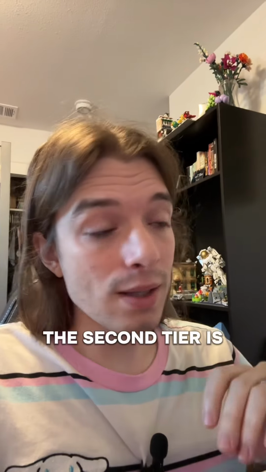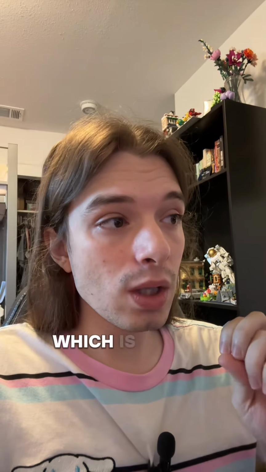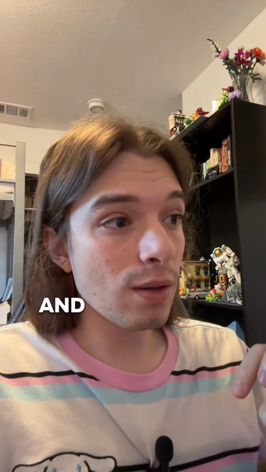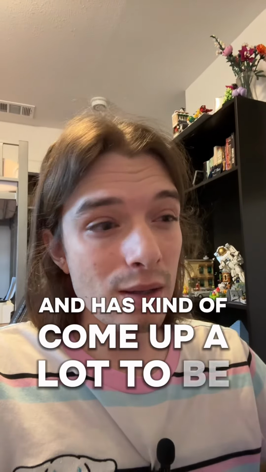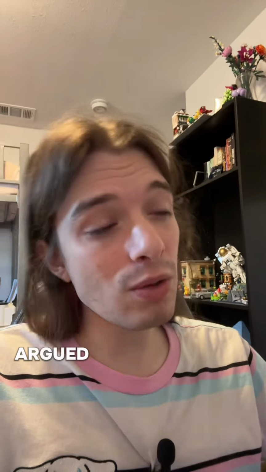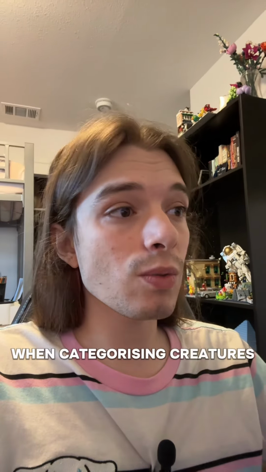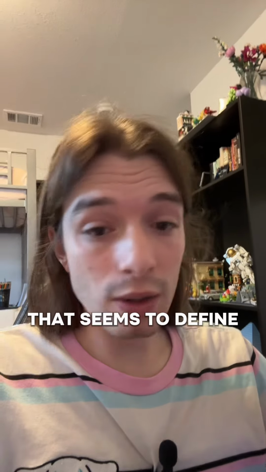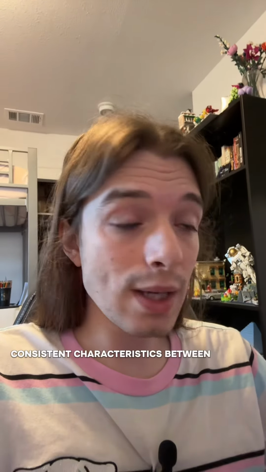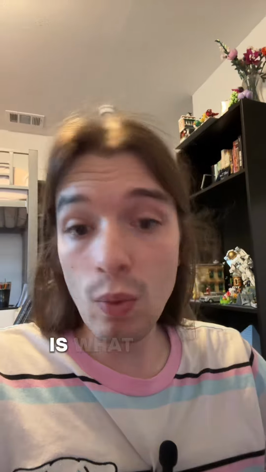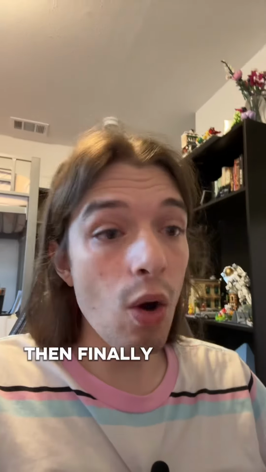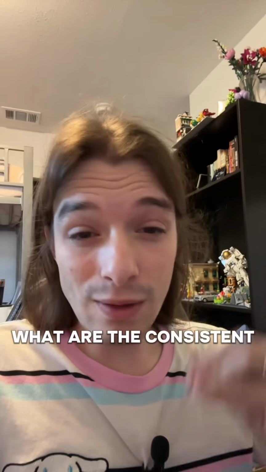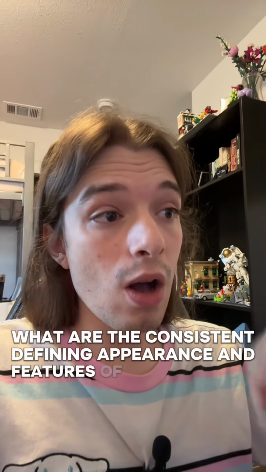The second tier is Kiohel, which is the least specific and has come up the most to be argued about when categorizing creatures, which is which deity made this creature. That seems to define a lot of the consistent characteristics between entities. And so Kiohel is what god do we think made this. Then finally, Hofahel is what does the creature look like? What are the consistent defining appearance and features of this creature?